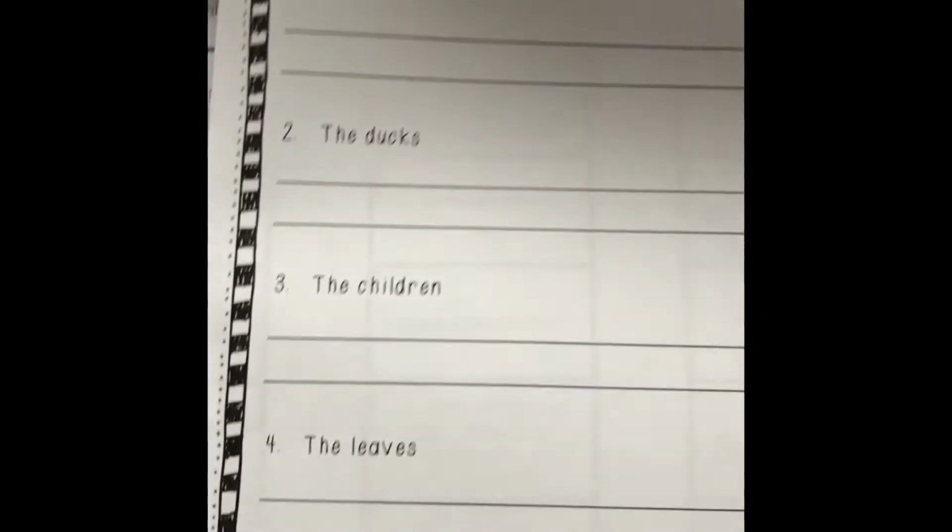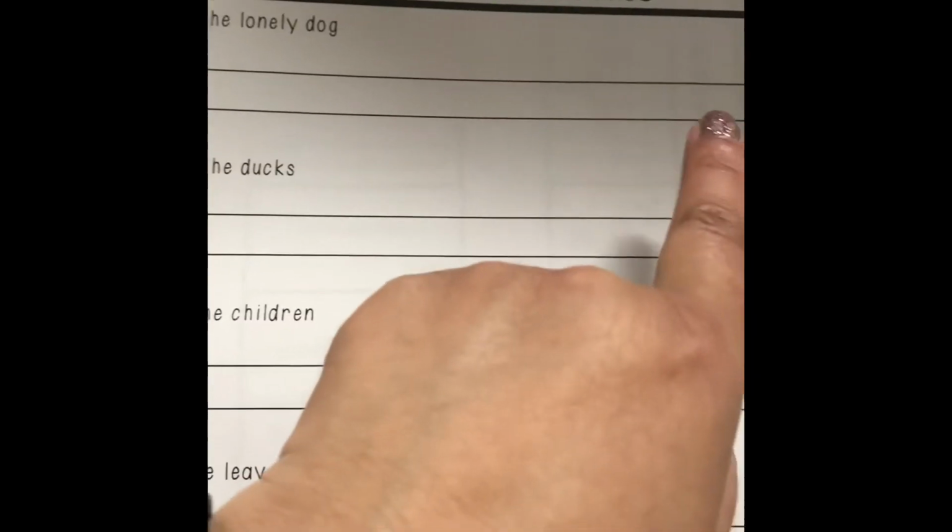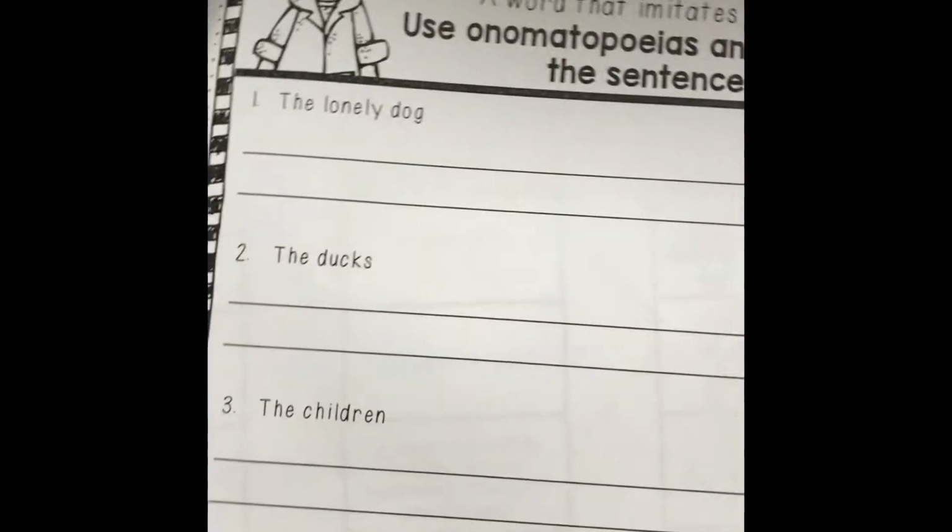The second activity is use onomatopoeias in complete sentences. So the lonely dog, let's think of onomatopoeias. The lonely dog woofed all night, okay? Or we could say barked all night. So that's a complete sentence, making sure you have a capital letter, and you do have to write the lonely dog down here. Make sure you use your best writing, capital letter, punctuation is there. Nice, neat handwriting. I know you got this.